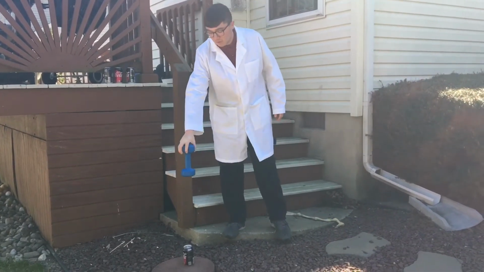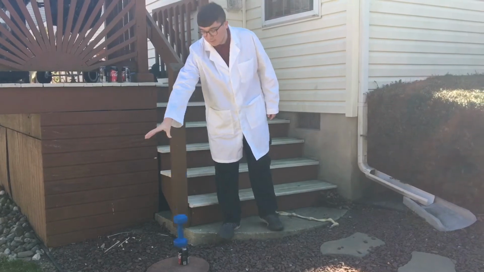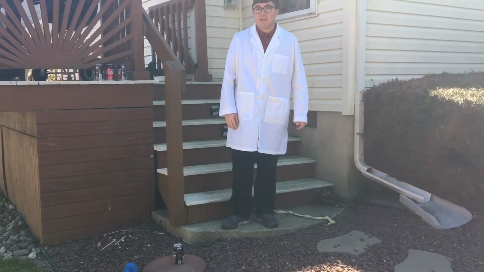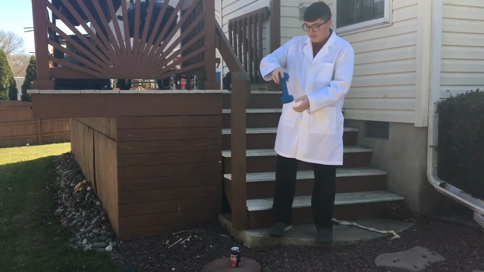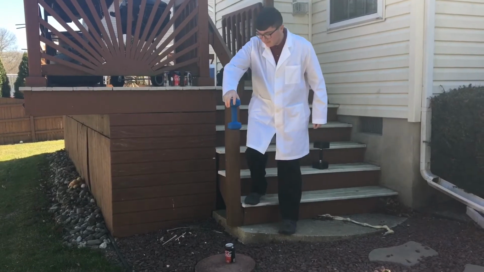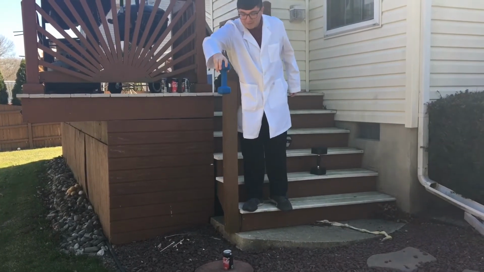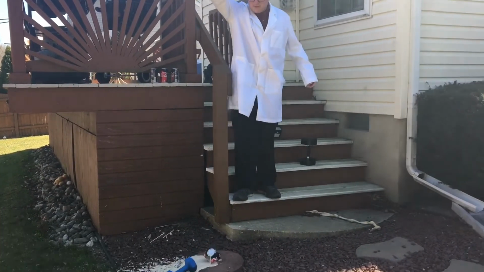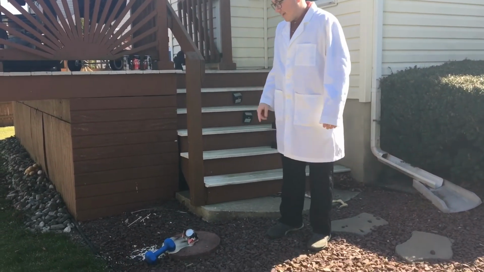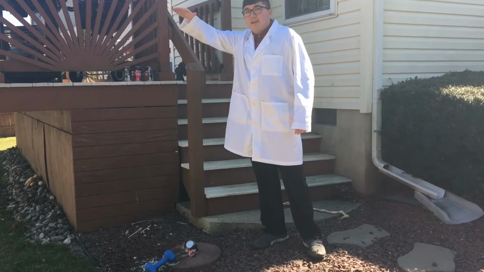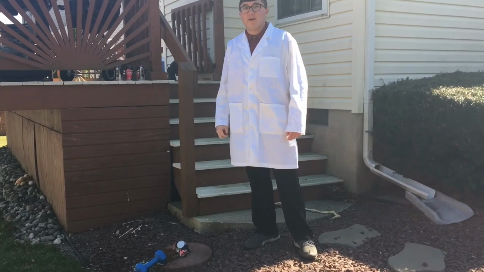So here we go from a low height. Let's find out. You can see the can didn't get crushed at all. Now I'm going to try to drop the same weight from a higher height. Hopefully I don't miss the can. We'll see what happens. It's a good shot. I'll miss on my first attempt. Or not. So you can see that the more height gave it a lot more energy. The can exploded when it hit it.